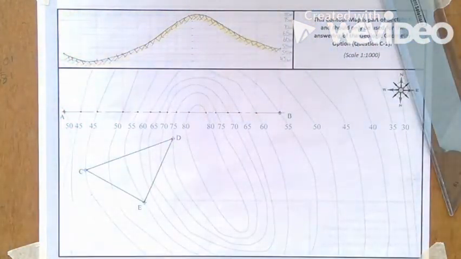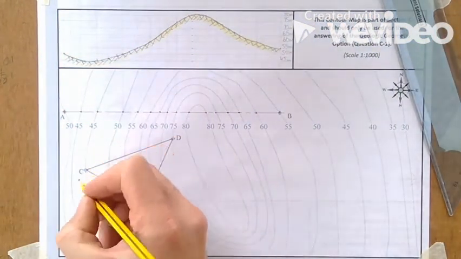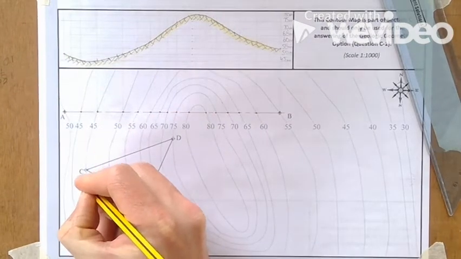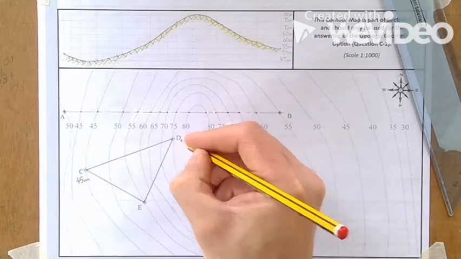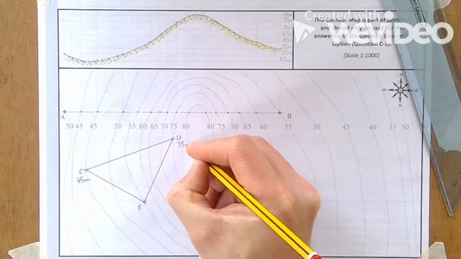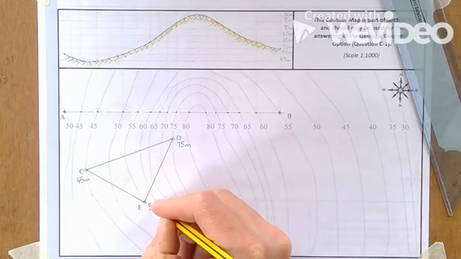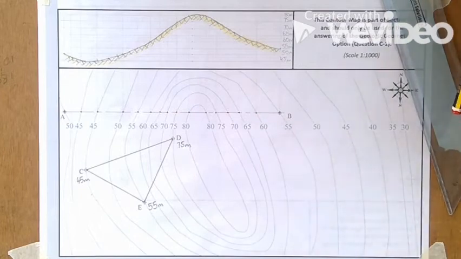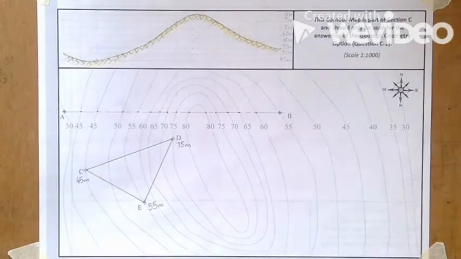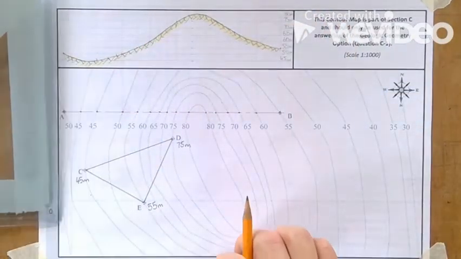And then we need to identify the height of each point. So C is 45 meters because it's on that contour line. D is 75 meters and E is 55 meters. So now we're going to bring this up here, and we're going to draw an elevation of that.